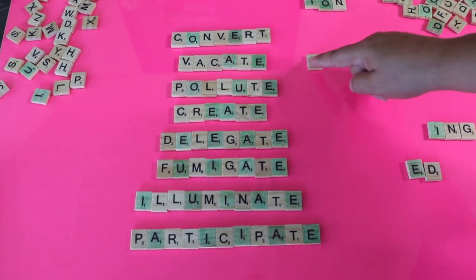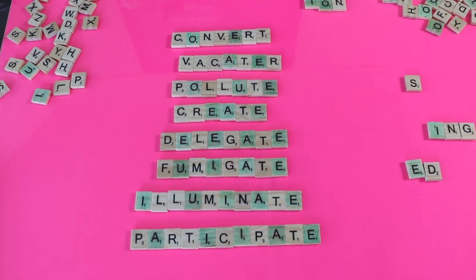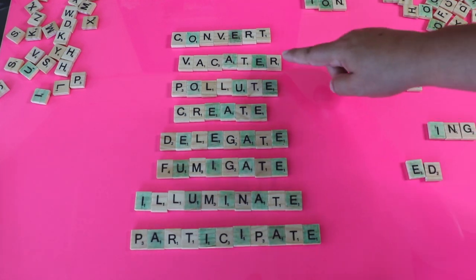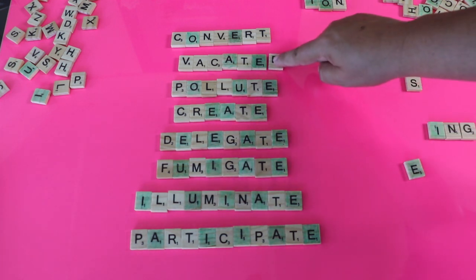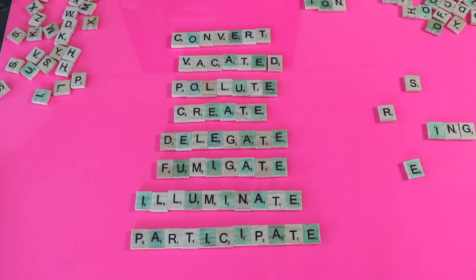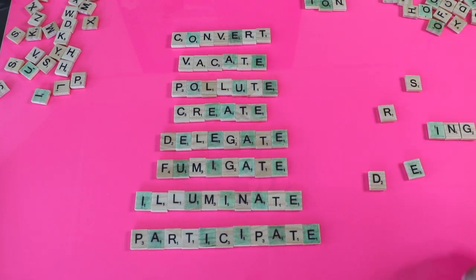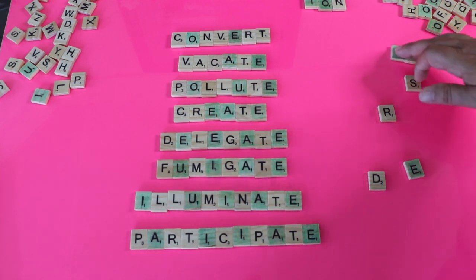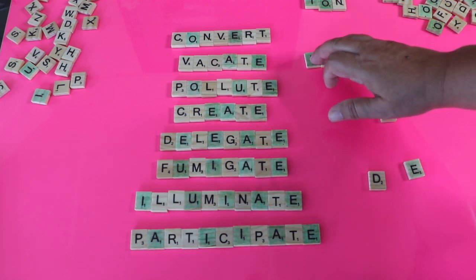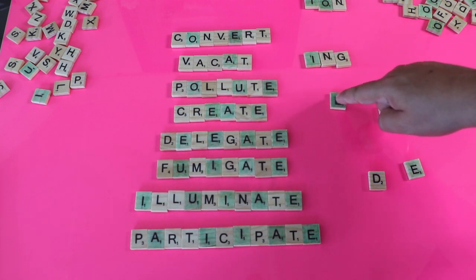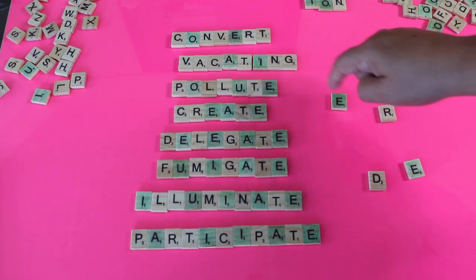She is a vacator because she has vacated the house. She is vacating, so remember when we add an ing we have to remove the E. She is vacating the house.